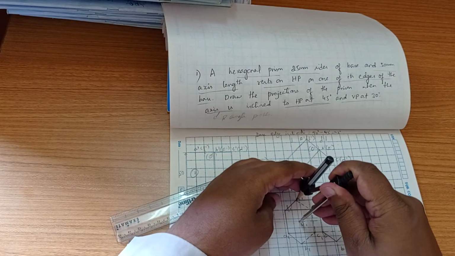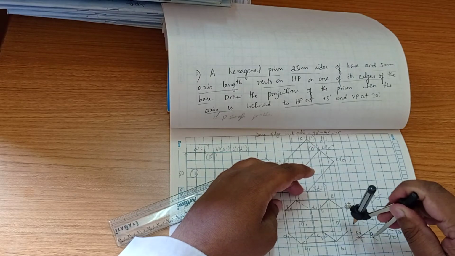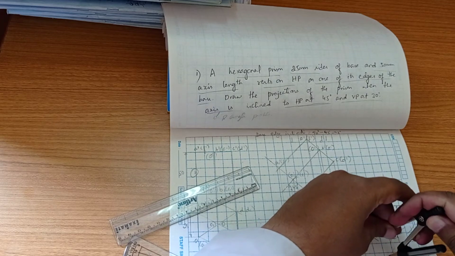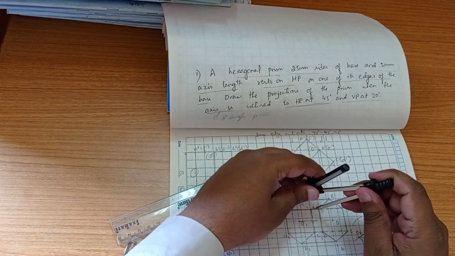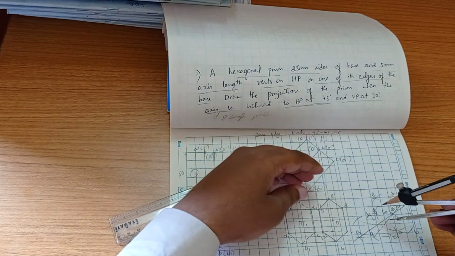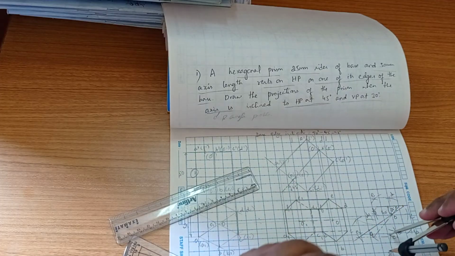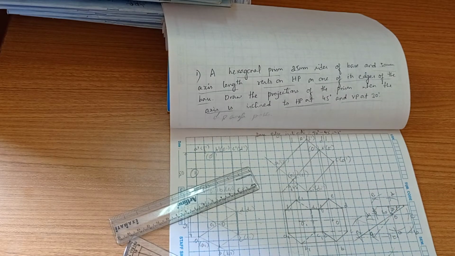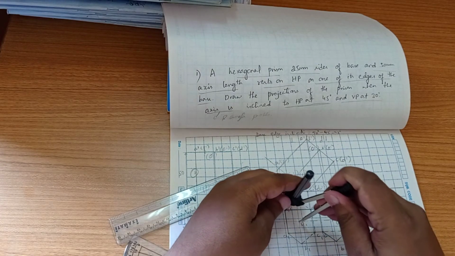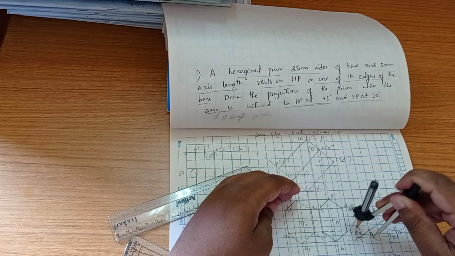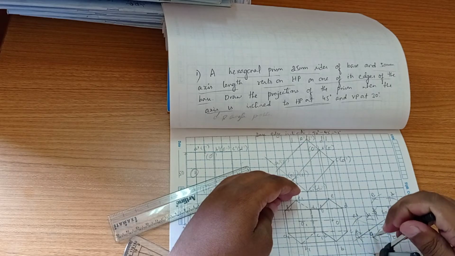Now O1 to E1, this is E1 and B1. Again from O1 to F1 and O1 to E1.